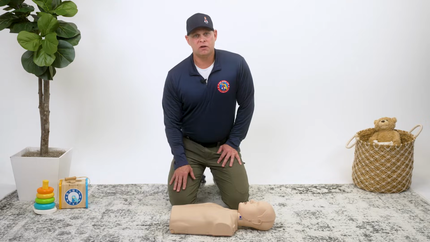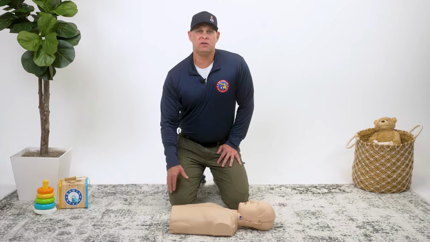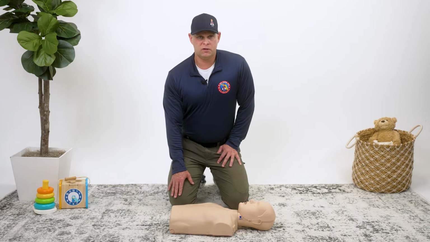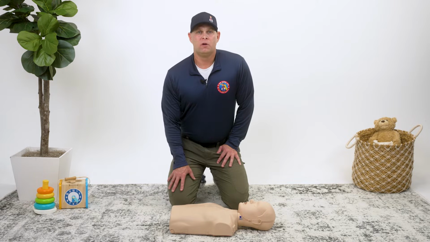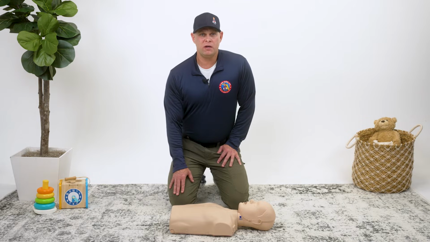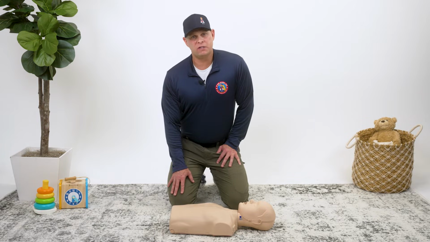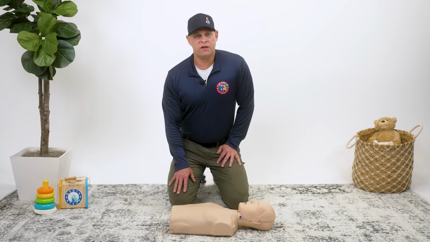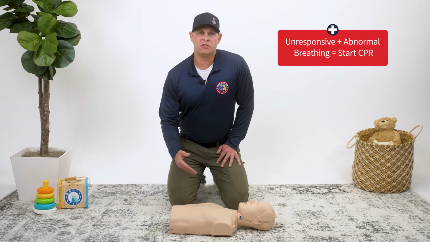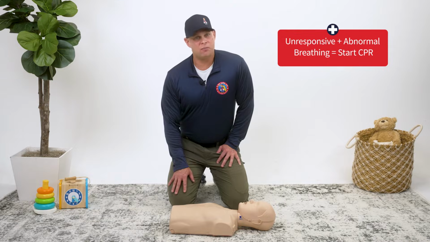A child's heart and lungs are both significantly smaller than an adult. This means that their normal heart rate is higher in comparison to an adult, and their respiratory rate is higher in comparison to an adult. When a child is not breathing normally, it will cause their heart rate to fall to a point where their vital organs are no longer receiving the blood and oxygen required to prevent cell and tissue death. Therefore, CPR is performed on a child that is unresponsive and not breathing normally.